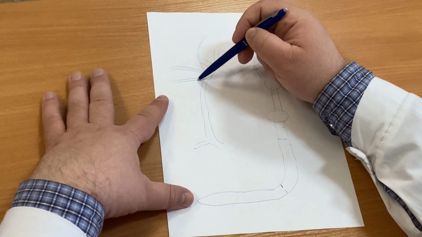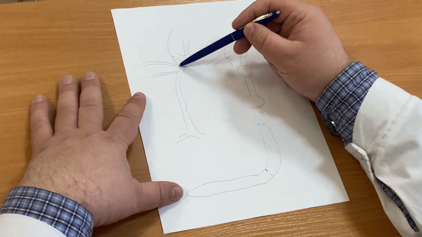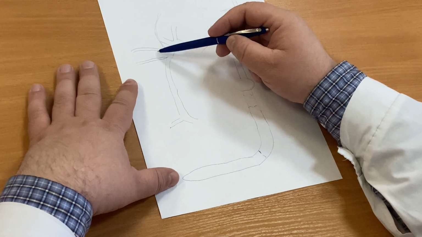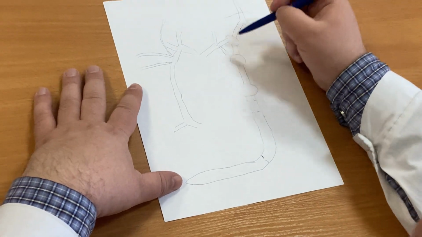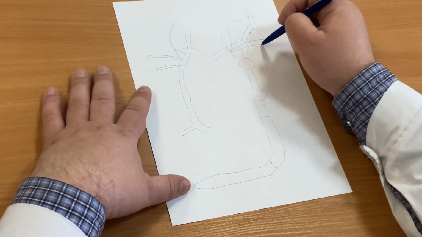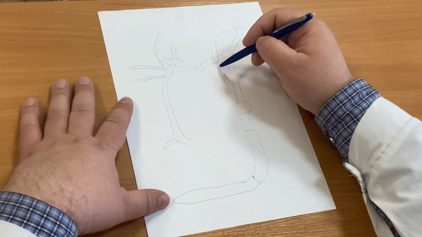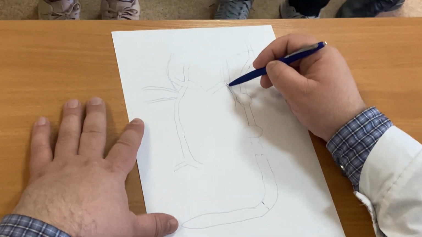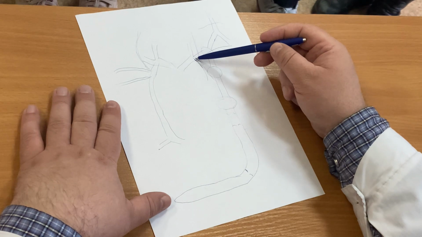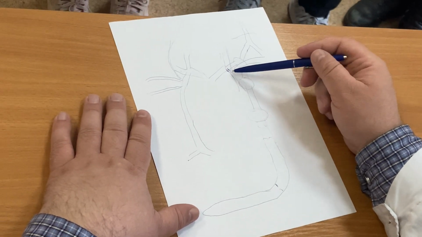These 3 trunks on the left side open into the thoracic duct, and the same 3 trunks on the right side: right jugular, right subclavian, and right bronchomediastinal trunks. They join together and form ductus lymphaticus dexter, and the right lymphatic duct opens into the right venous angle.